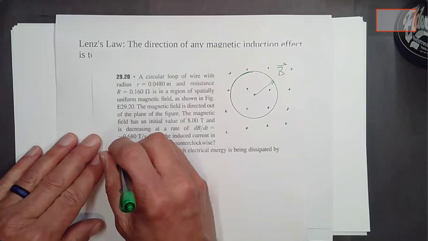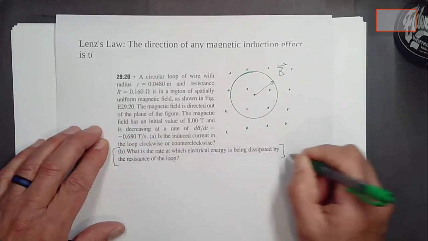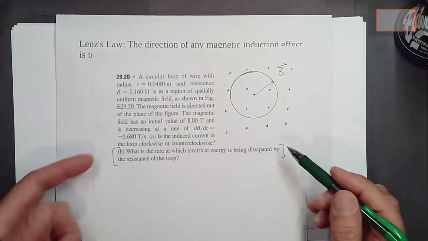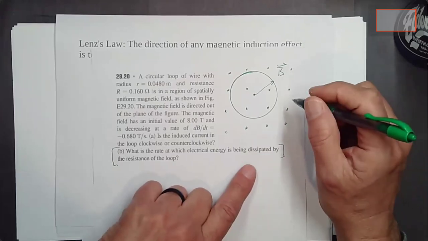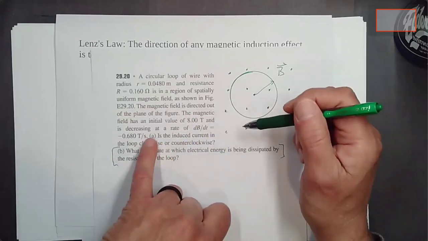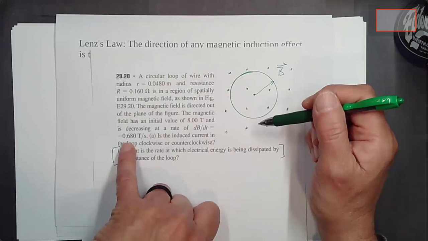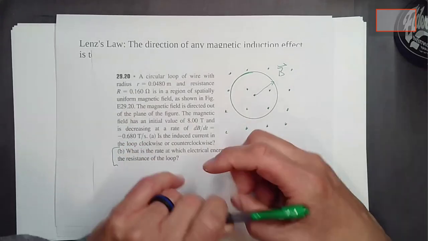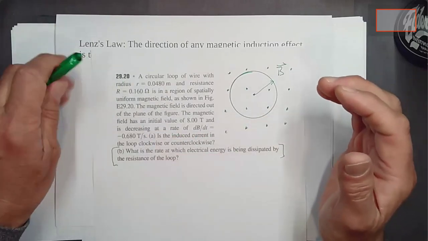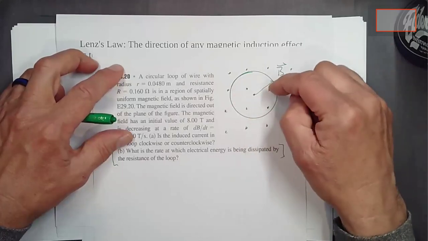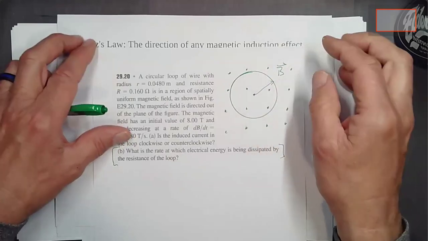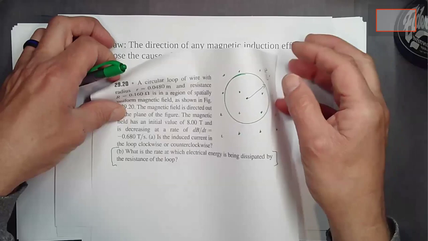We don't know how to calculate this, and I'm not going to expect you to learn it, but I'll show you how to calculate it. If the magnetic field is decreasing in strength, dB/dt is negative, that means the magnetic flux through this loop is going to be decreasing in time. And so there will be an induced current that will oppose that decrease.